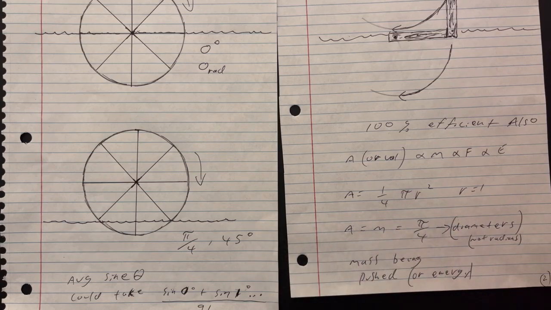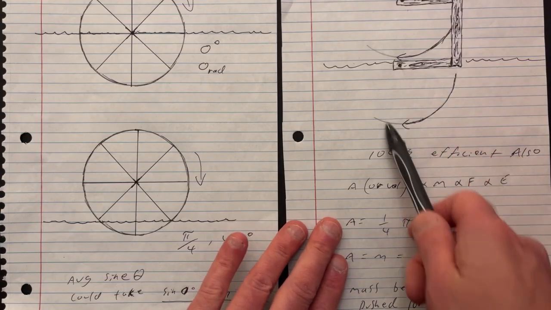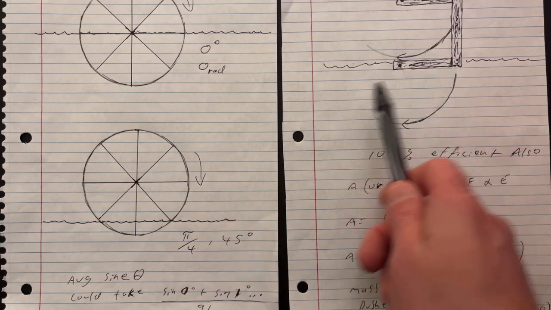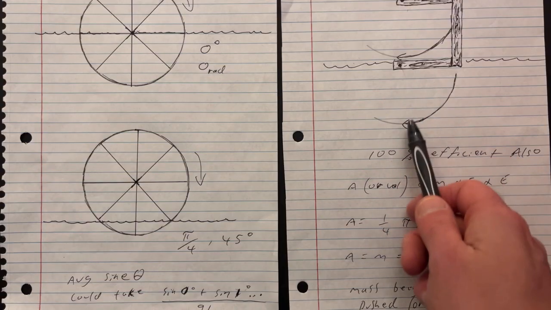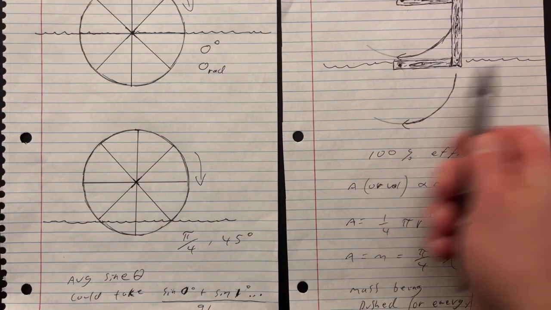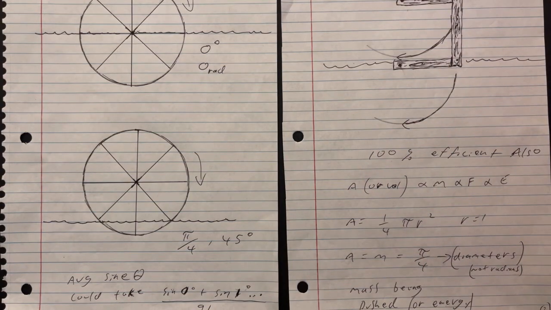That is actually the area of the circle, or that's actually 1/4 of the circle that we're pushing, or, how should I say that? That's 1/4 of the area of the circle that contains the water mass that we're pushing, and that's equivalent to our energy. And if you look at pi over 4 radians, that is actually 1/8 of a whole circle.